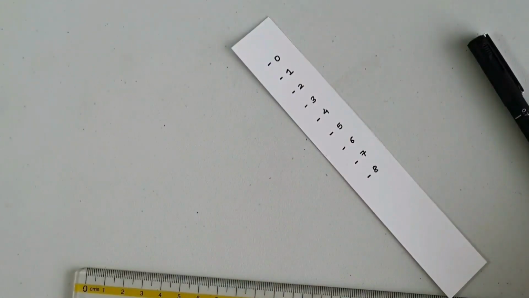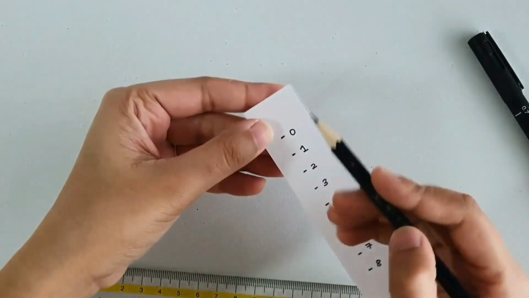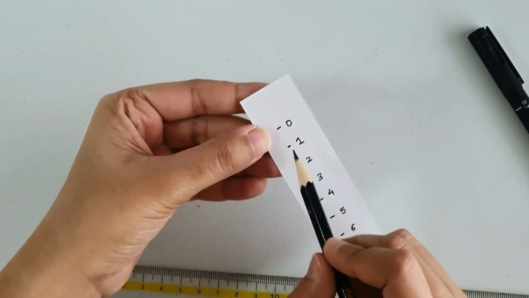This is how your strip is going to look now. In the next step, we have to poke holes in all the points that we have marked.